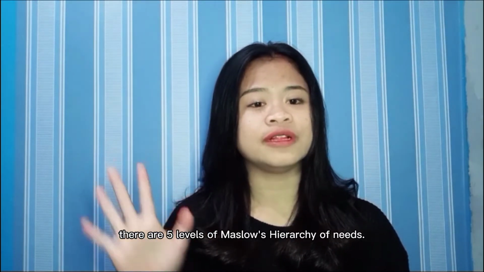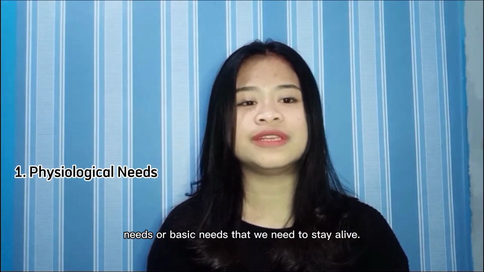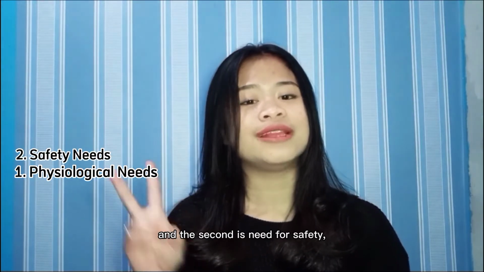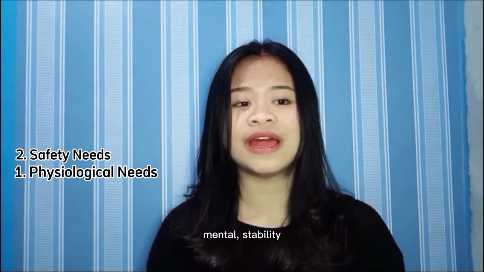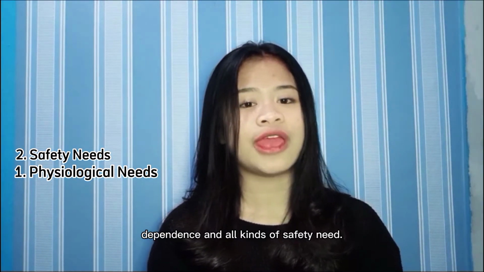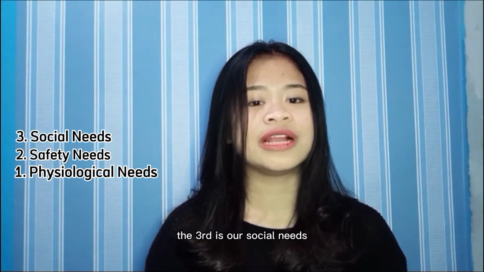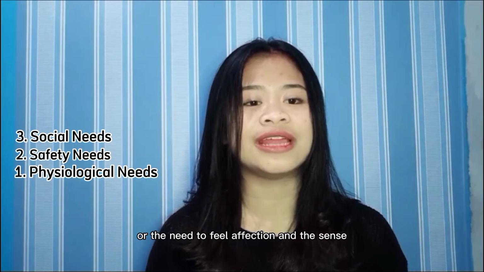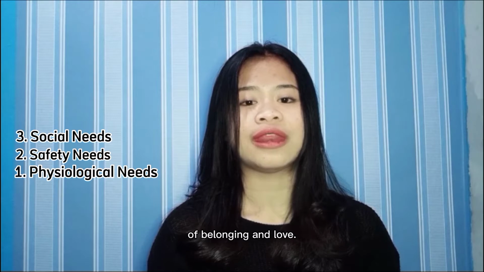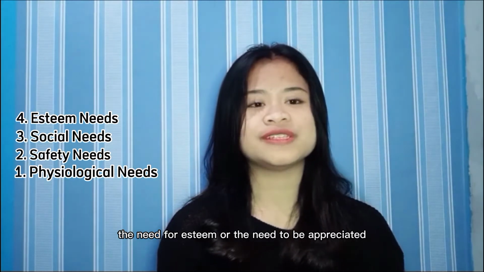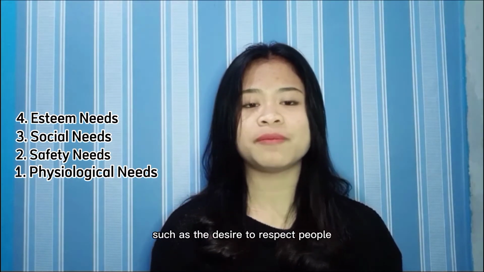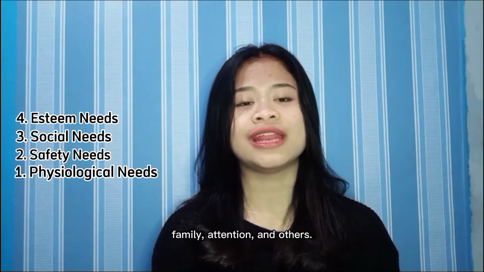There are 5 levels of Maslow's hierarchy of needs. The first one is physiological needs, or basic needs that we need to stay alive. The second is the need for safety, like physical needs, mental stability, dependence, and all kinds of safety needs. The third is our social needs, or the need to feel affection, a sense of belonging, and love. The fourth is the need for esteem, or the need to be appreciated, such as the desire to respect people, family, attention, and others.